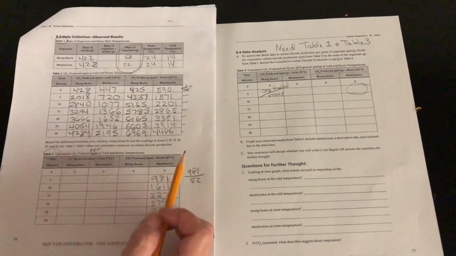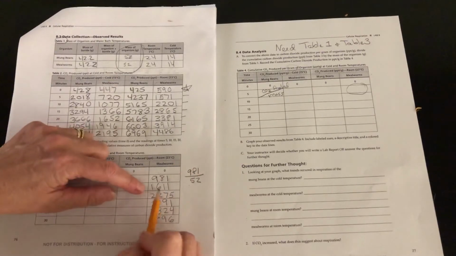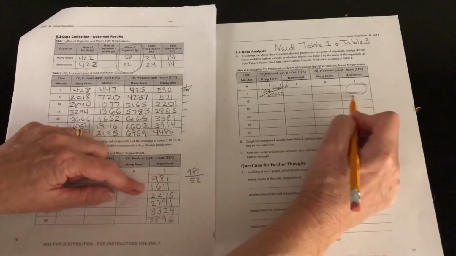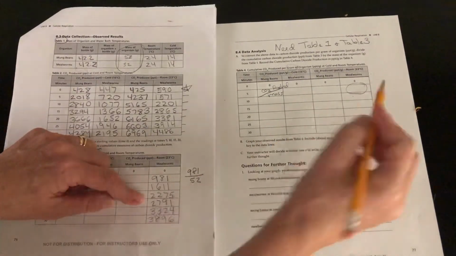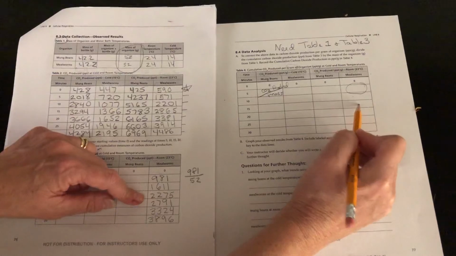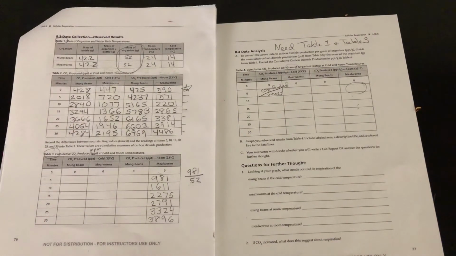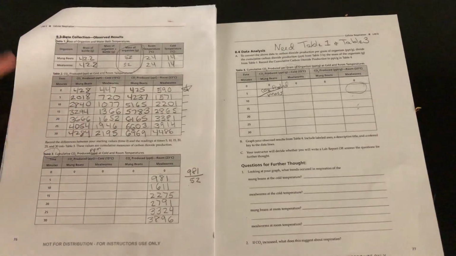So 1611 divided by 52 would go here. 2275 divided by 52 would go here. All right, so you're going to take the mass of the organism, and you want to know per gram how much CO2 is being produced. So you want to take the total amount of CO2 that's produced each time and divide it by the number of grams of the mealworms or the mung beans.